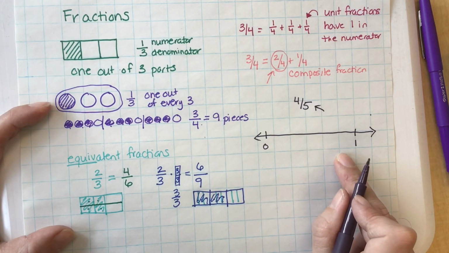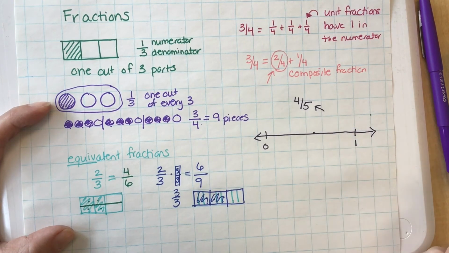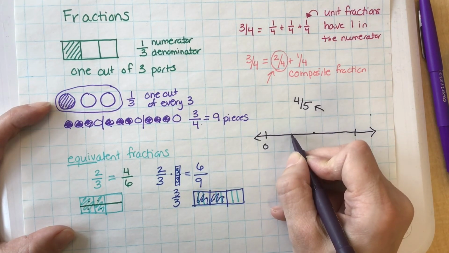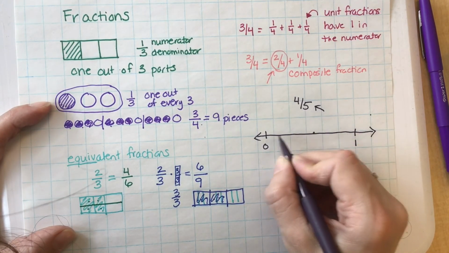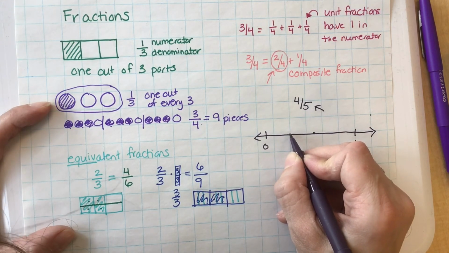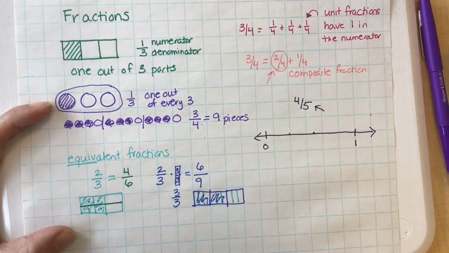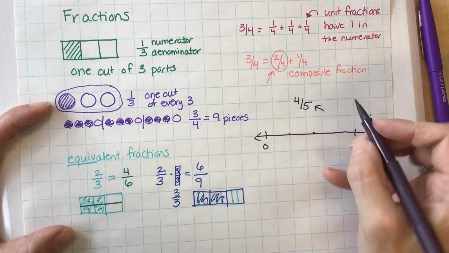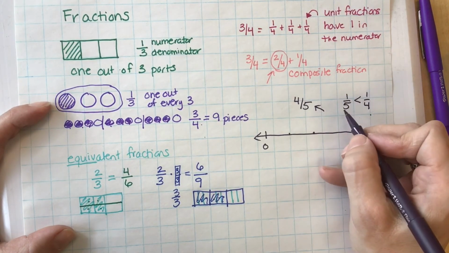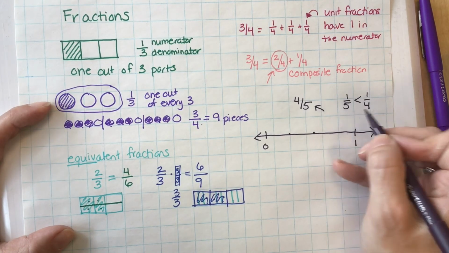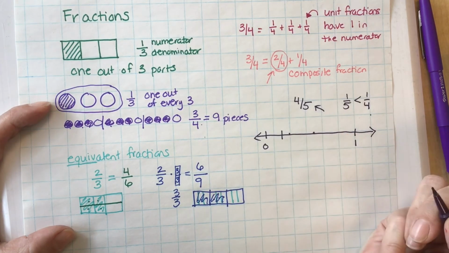But I want to show you what I would do if I did not have graph paper. I would find the middle, that's a half, and then I would find where 1/4 would be, and 1/4 would be about halfway in between the 0 and the halfway, so probably about right there. That's pretty good. And then I know that 1/5 is less than 1/4 because fifths are smaller pieces. It takes more of them to make one whole, so they're smaller pieces.